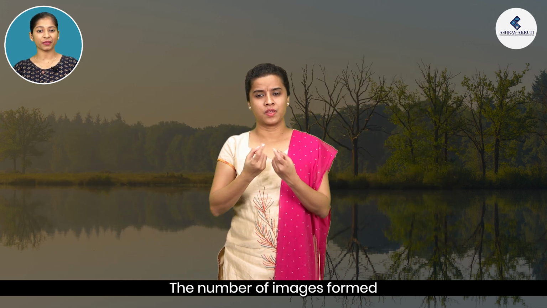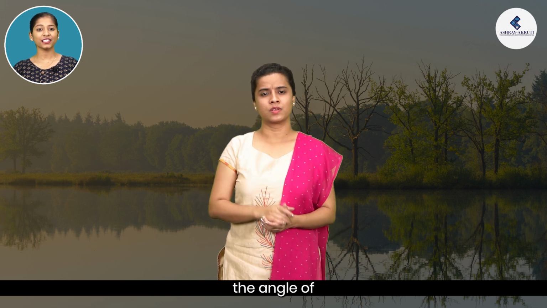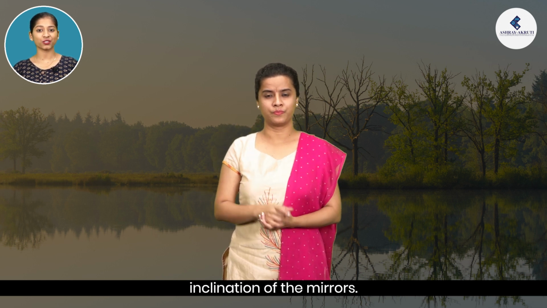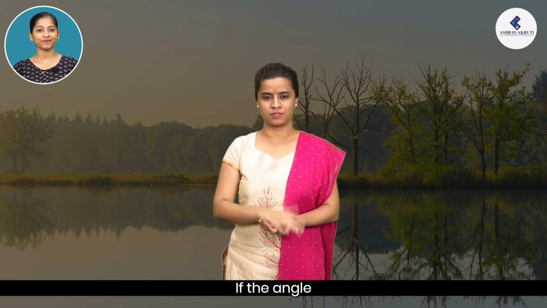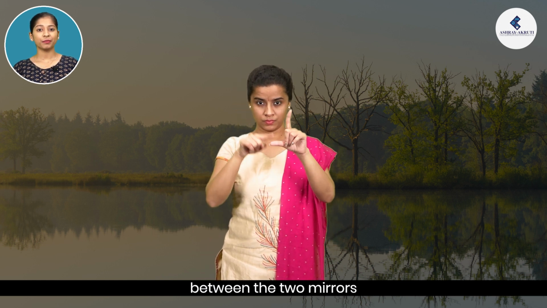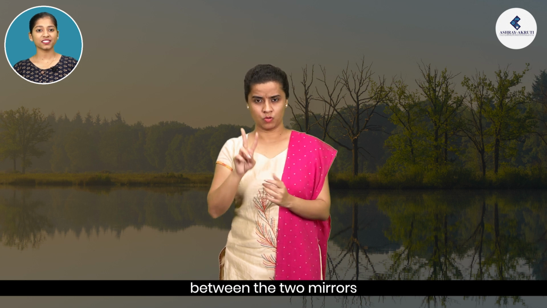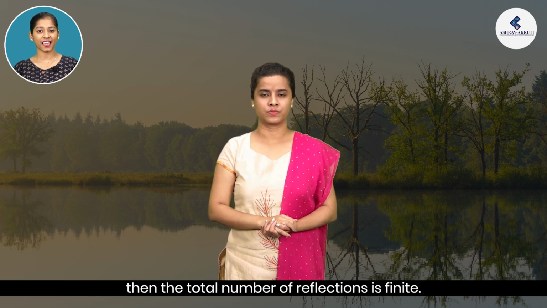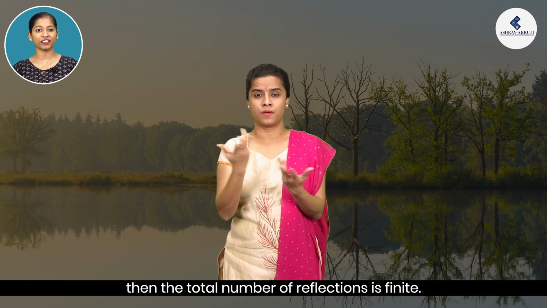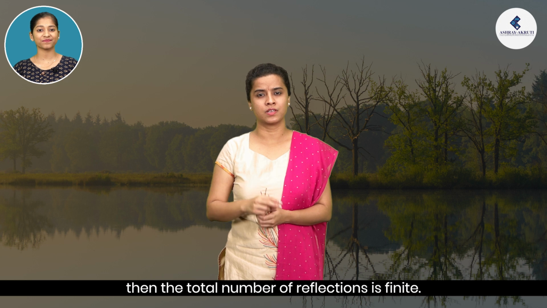The number of images formed depends on the angle of inclination of the mirrors. If the angle between the 2 mirrors is a factor of 360 degrees, then the total number of reflections is finite.